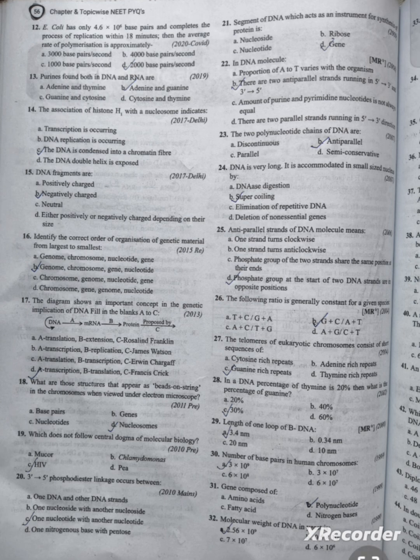13th question, purines found both in DNA and RNA are option B, adenine and guanine. 14th question, the association of histone H1 with a nucleosome indicates option C, the DNA is condensed into a chromatin fiber. 15th question, DNA fragments are option B, negatively charged. 16th question, identify the correct order of organization of genetic material from largest to smallest. Option B, genome, chromosome, gene, nucleotide.